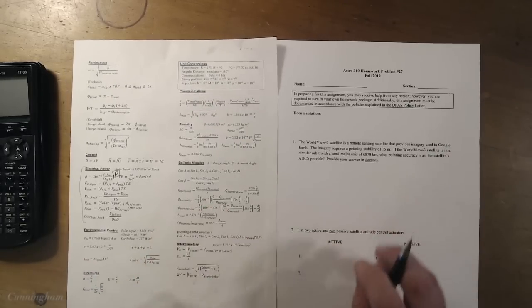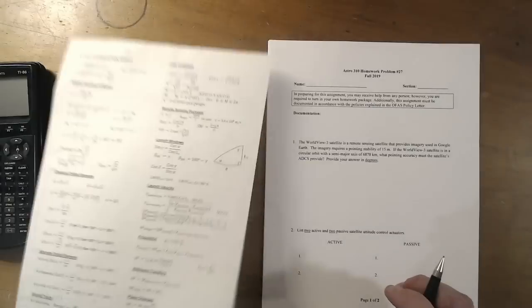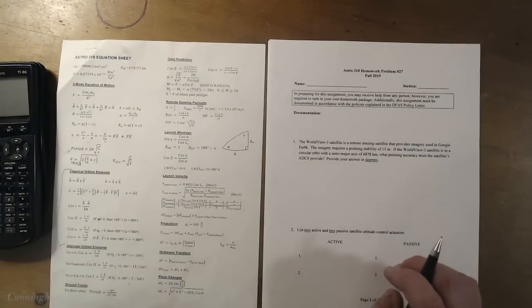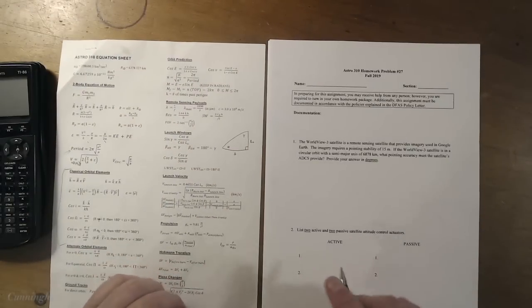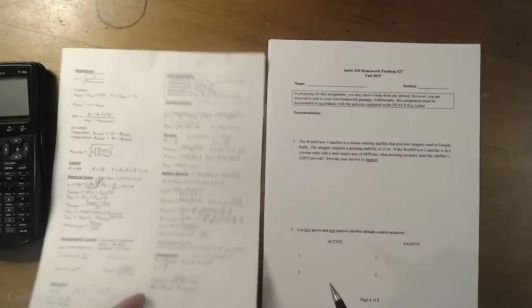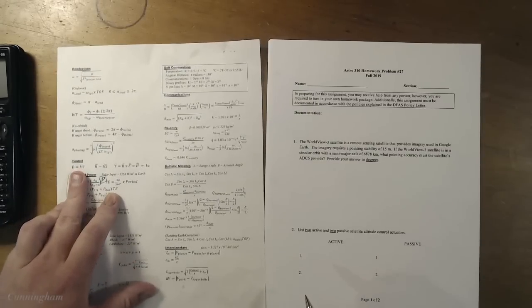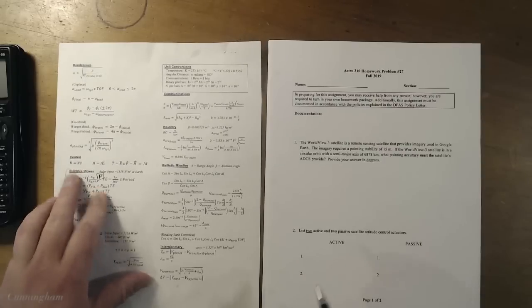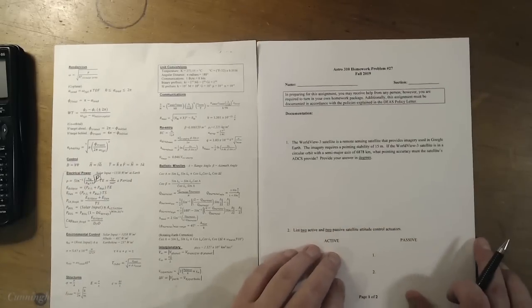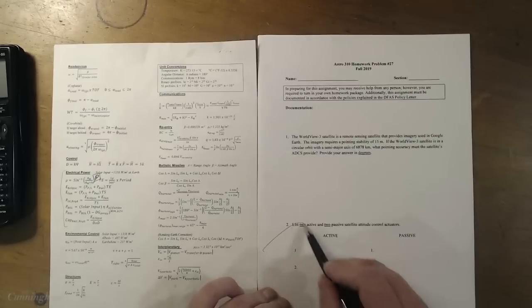Okay, that's all right. On the equation sheet, if your equation sheet looks like mine, which it should, we're going to look at the control section, which is on the back page, on the left side, in the middle-ish. I'm going to do last year's homework problem. Again, there's conceptual stuff at the bottom.